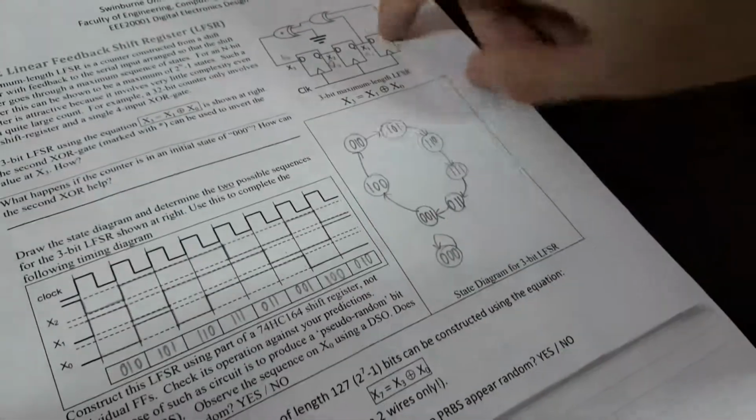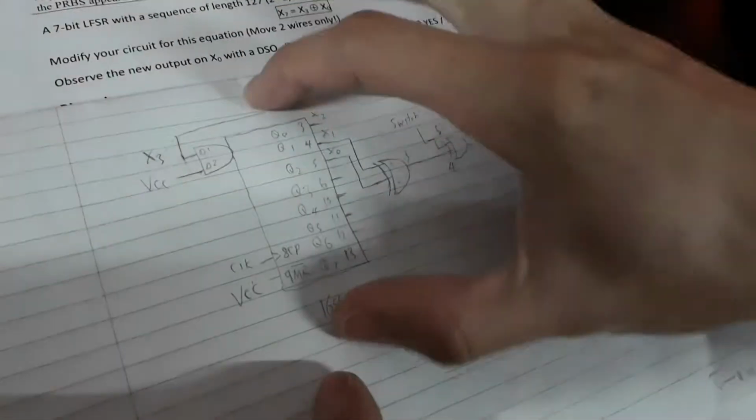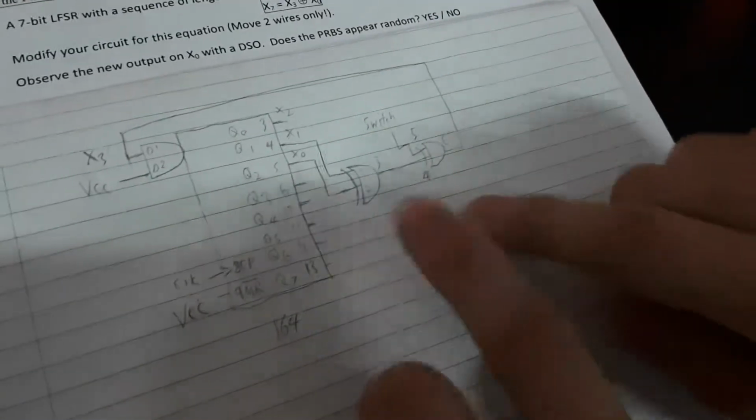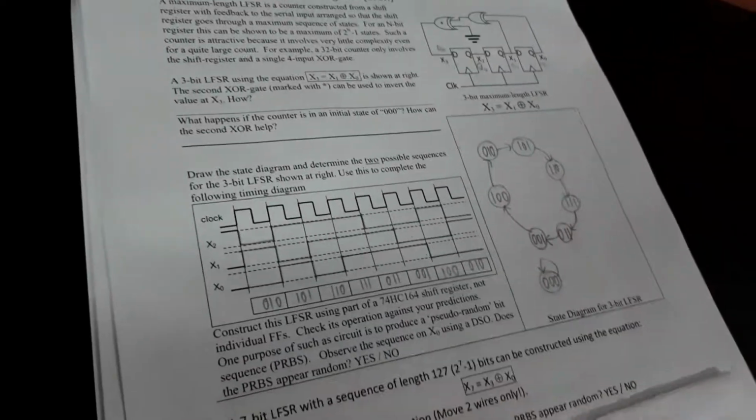Hi guys, I'm Cheng. We're doing lab 4 of part 2A, which is the state diagram. Basically, we constructed this circuit based on the state diagram. This is the register, and this is the XOR. Basically, we need to follow this. So pretty much we follow the datasheet of the register. We use this for this.